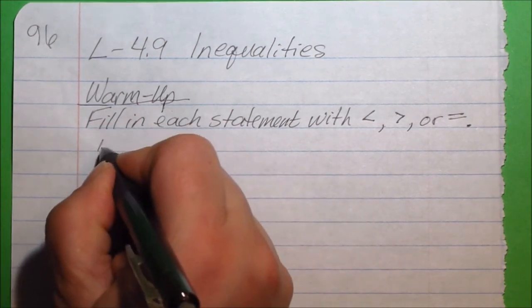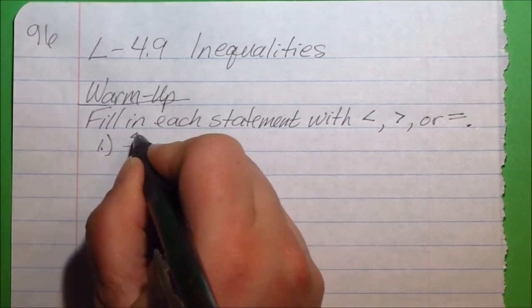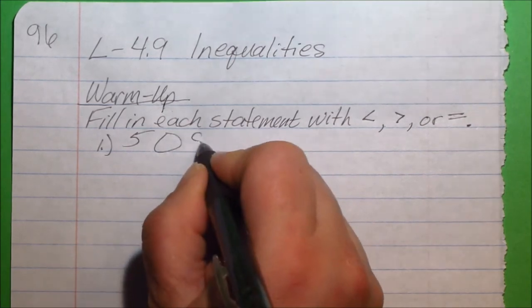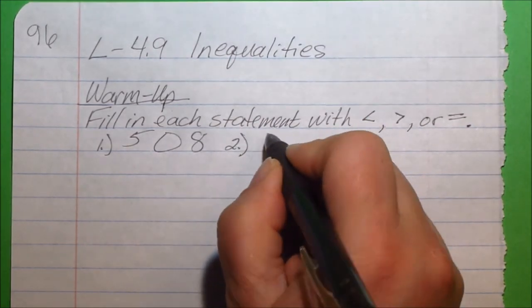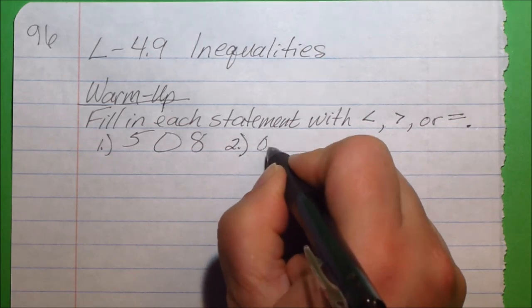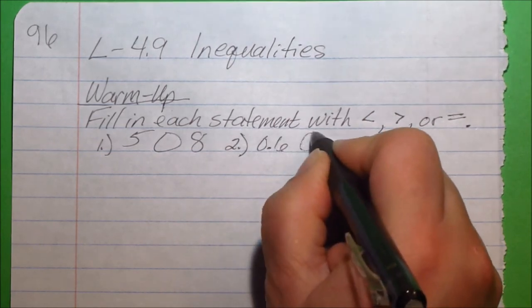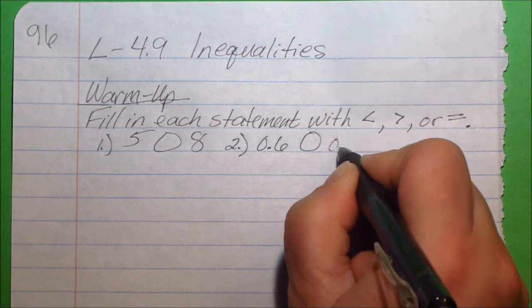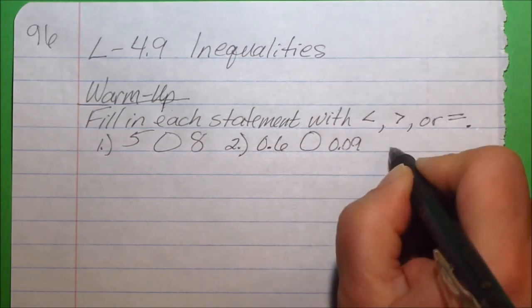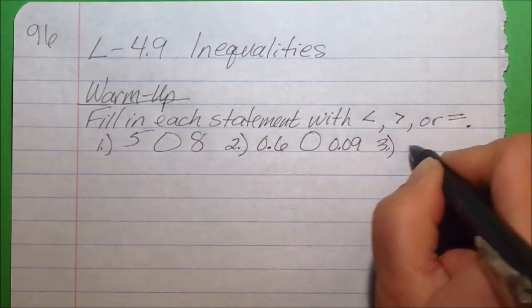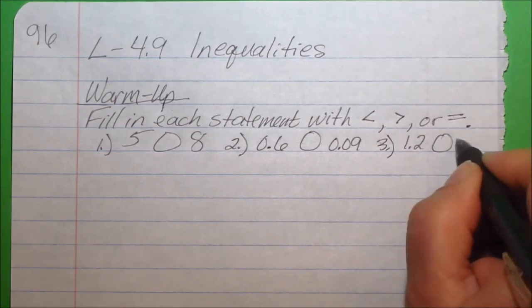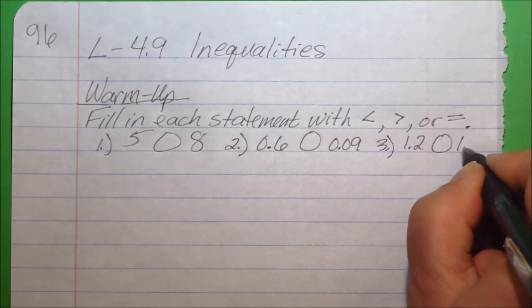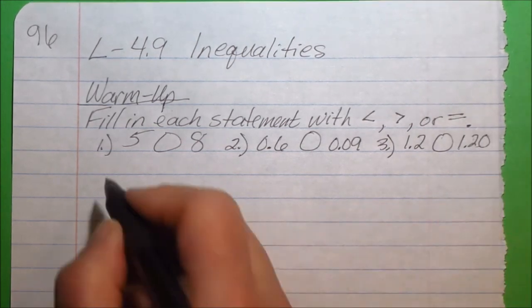All right, so number one, 5 and 8. Number two, 0.6 and 0.09. Number three, 1.2 and 1.20.